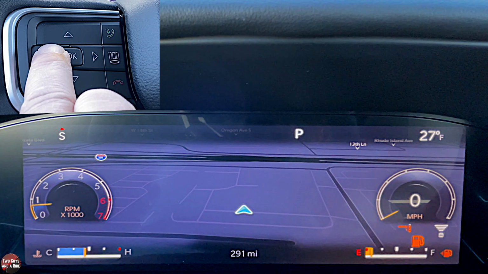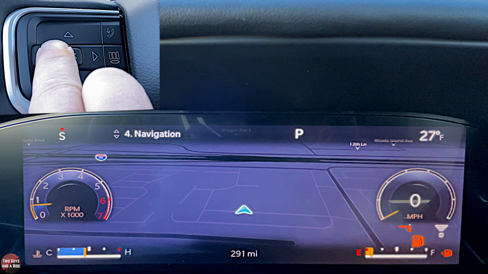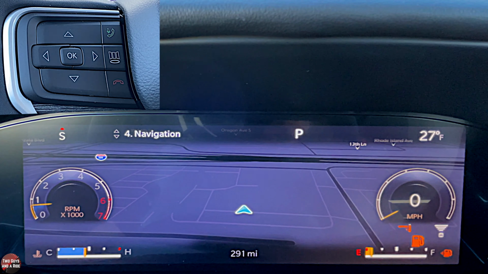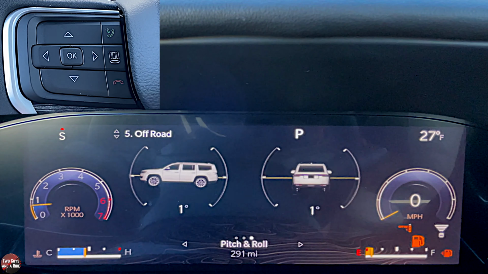And if I use the left or right arrows, my speedometer and tach in this particular picture do not get bigger. They stay small because they assume you're trying to see the navigation. All right, I'm going to go down one more here.